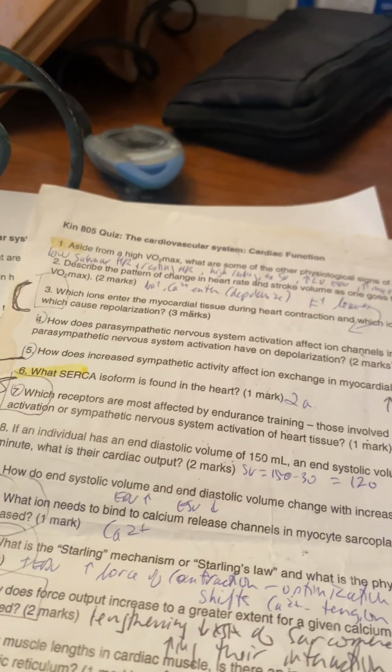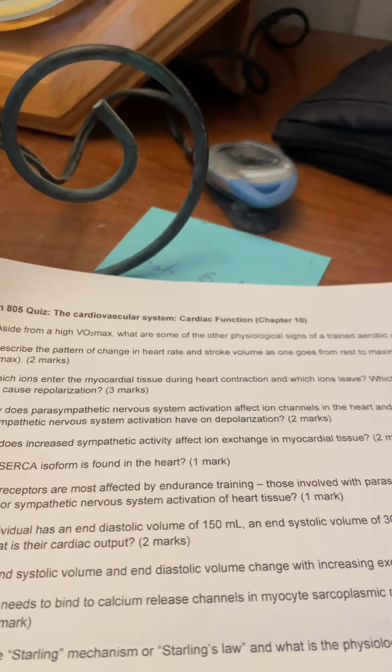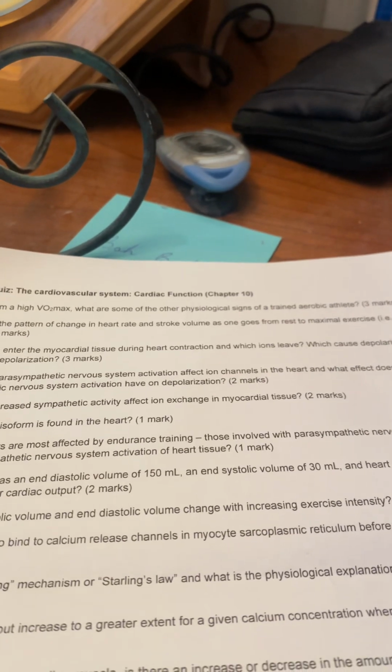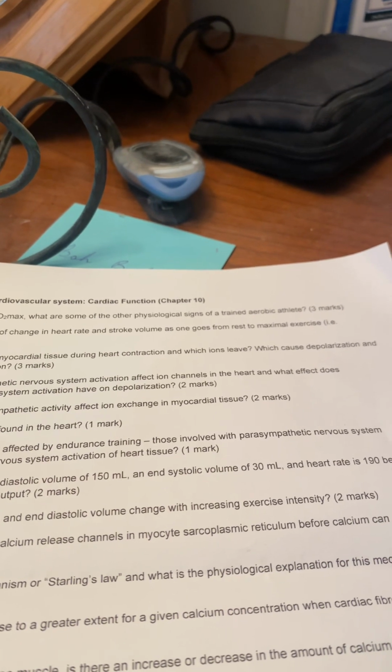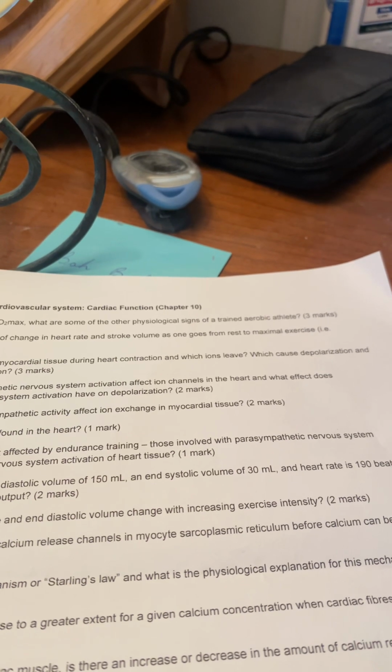Number 9, how do end systolic volume and end diastolic volume change with increased exercise intensity? With increased exercise intensity, you're going to have a greater stroke volume. Your end diastolic volume increases because there's more blood coming back to the heart and it's stretching the left ventricle.